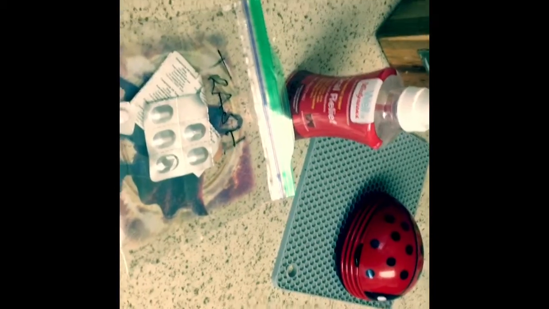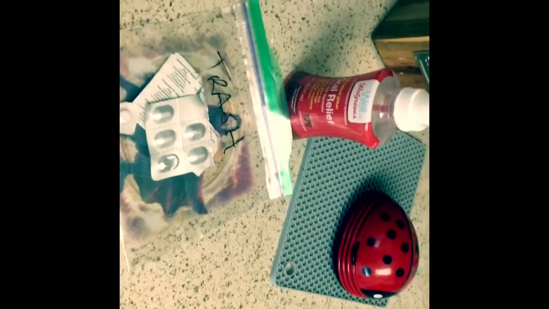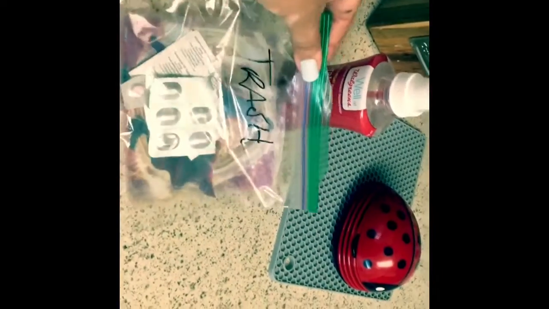Also, there are some pharmacies that have a take-back program that will take the medications back and dispose of them instead of you doing it yourself. But if you can't do that for any reason, then you can do it like this and throw them away.